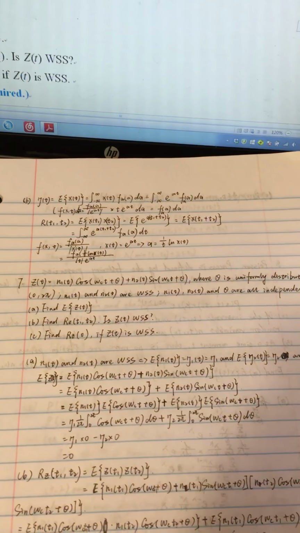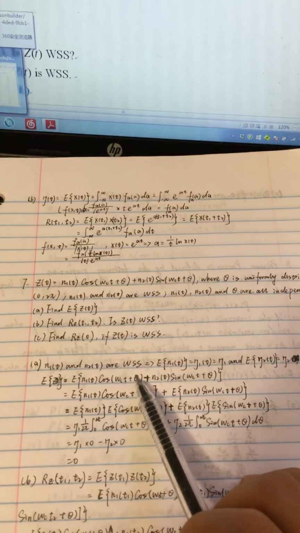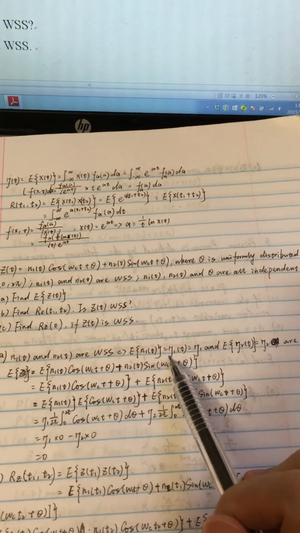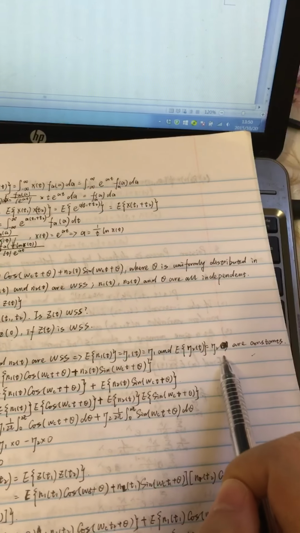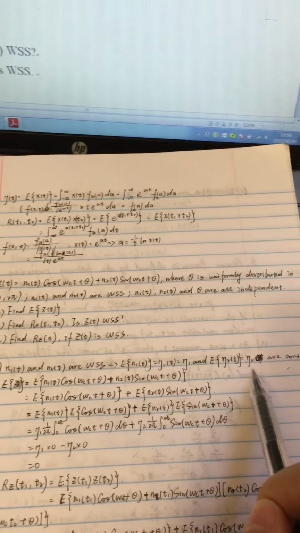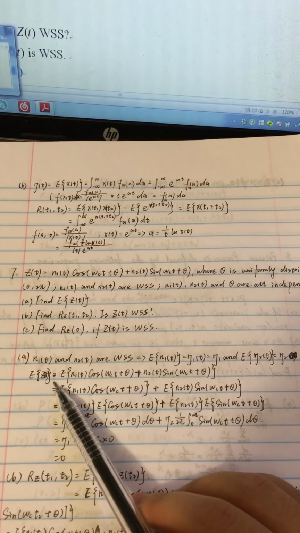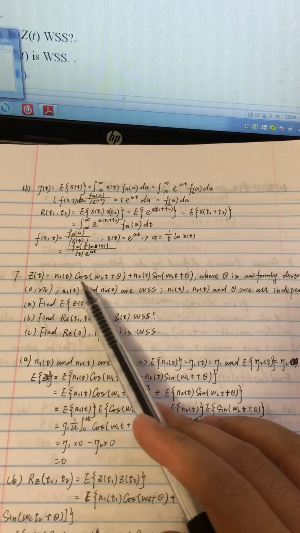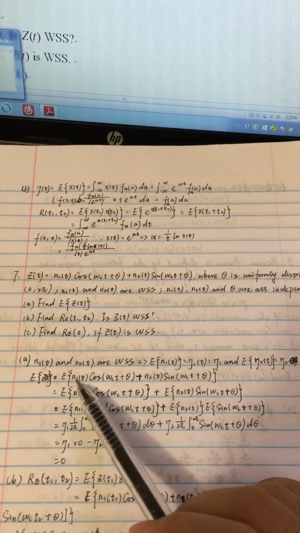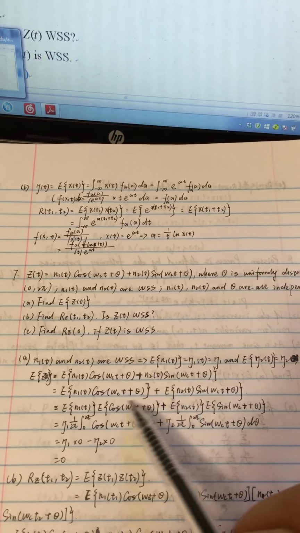So let's look at the first question. Given the information that N1(t) and N2(t) are wide-sense stationary, we could get that the expectation of them is eta1 and eta2, and these two are constants. And now let's calculate the expectation of Z(t). Just replace Z(t) with the equation given in the problem, and we could get the formation like this, and we separate this plus.